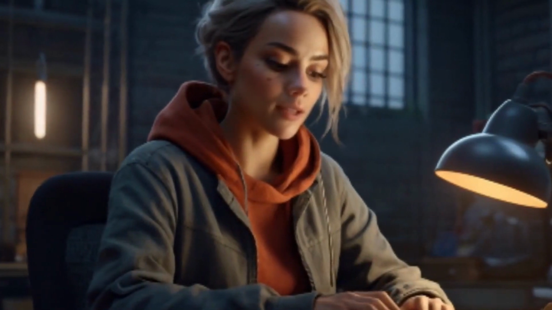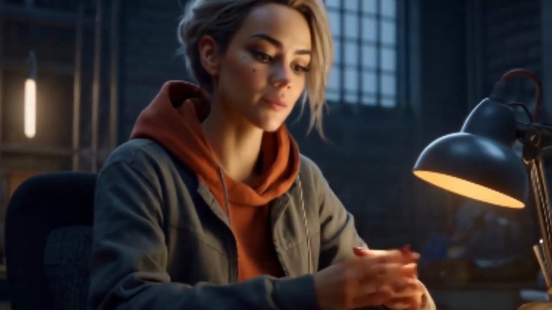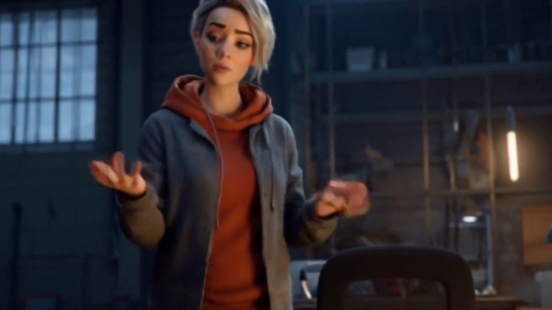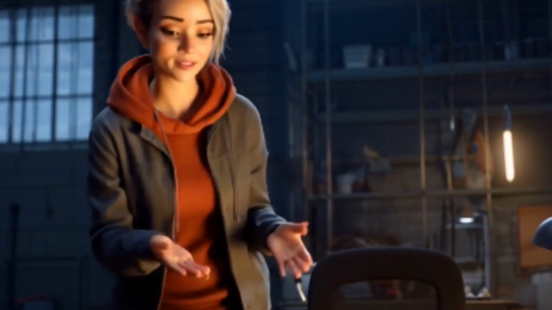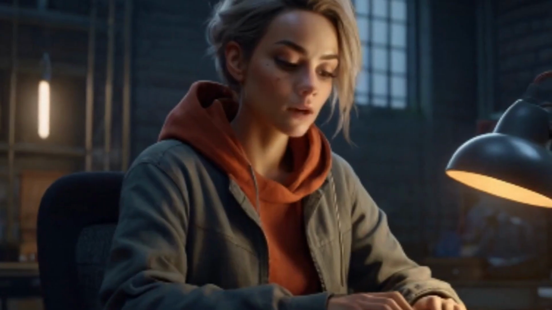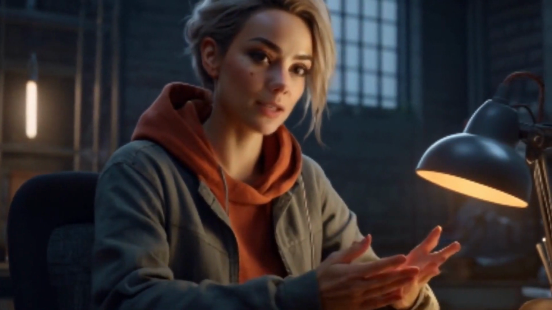If you want to create a walking, talking avatar, an avatar that also does hand movements, then this video is for you. I'm going to be showing you how you can create your own walking, talking avatar that also does hand movements. Now, the very first step with creating your walking, talking avatar or your avatar that moves is to first of all create the avatar itself.